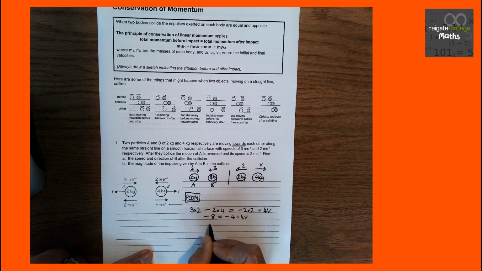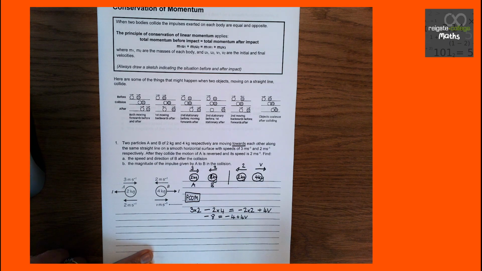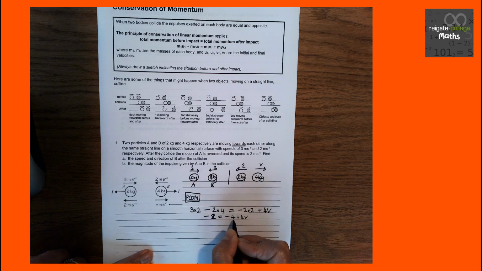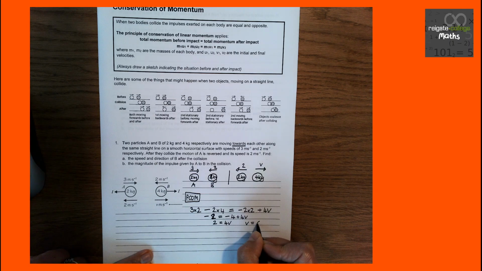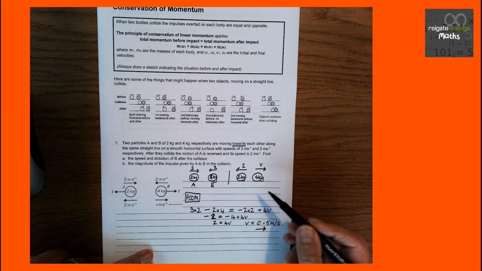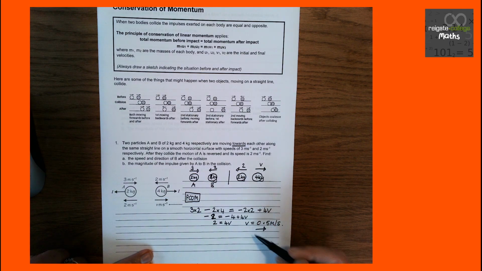So I've got that's minus 2 there. So adding 4 to both sides, I get 2 is equal to 4V. So V is equal to 0.5 meters per second. And it's moving in the same direction as A was at the start. So make it clear in your answer which direction it's moving in.